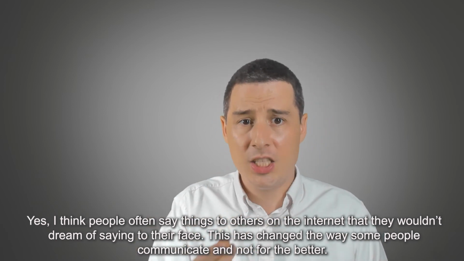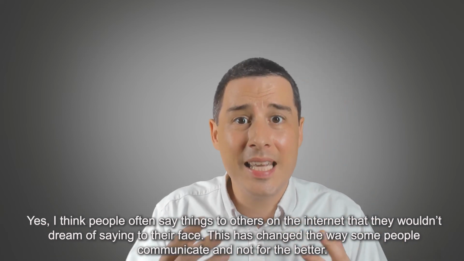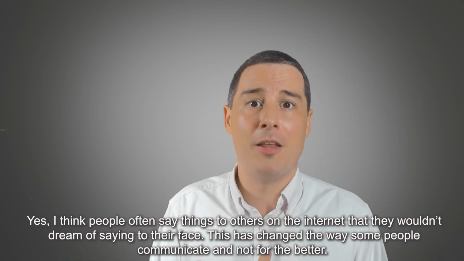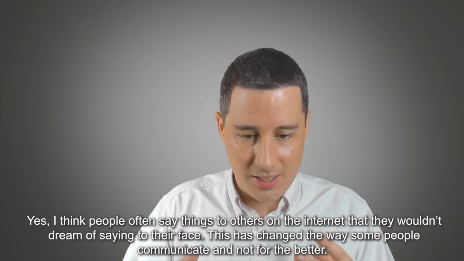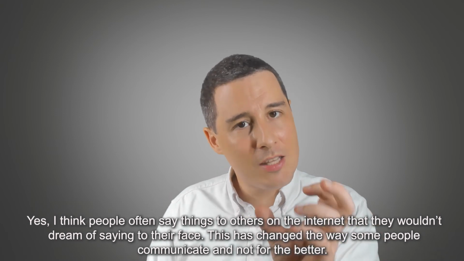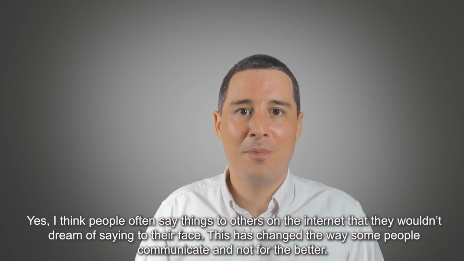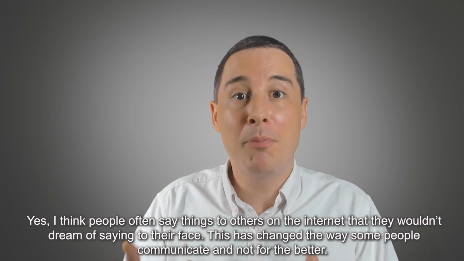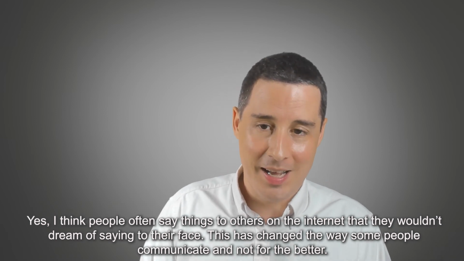This has changed the way some people communicate, and not for the better. So we think this is a negative development here, which is why we don't like it. It's something that has changed, and it hasn't been really a good change. You can see the phrase there, for the better, which really means, well, it hasn't been an improvement. It's not better than it was in the past. But there we go. Nothing too complex. Again, they're just using those 2 sentences.